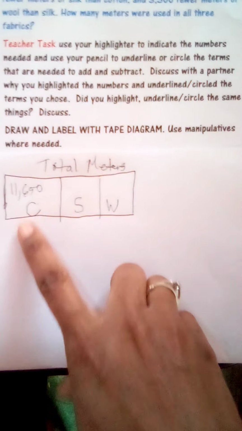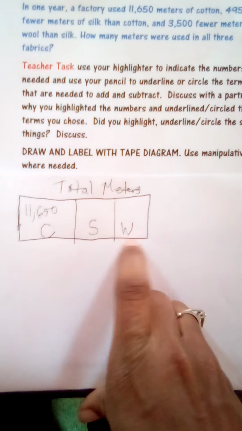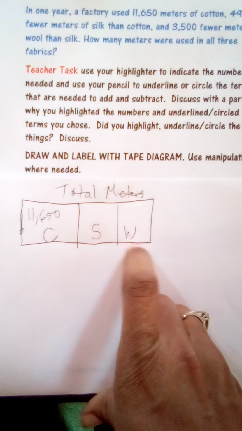Well, let's take a look at that tape diagram. Teachers, here is a picture of a rectangle, total meters. Notice I divided the tape diagram into 3 parts because we're talking about 3 different fabrics.